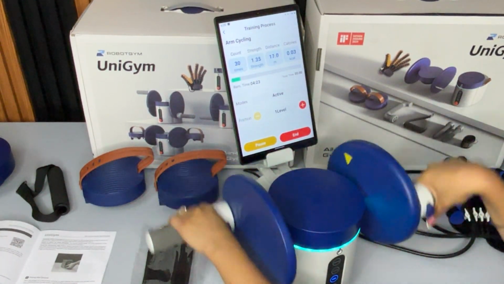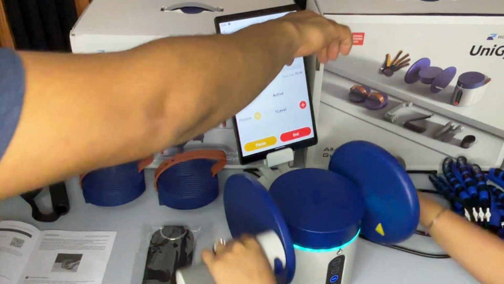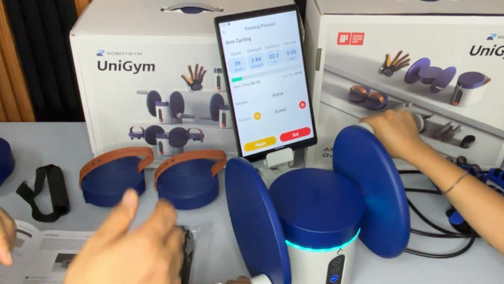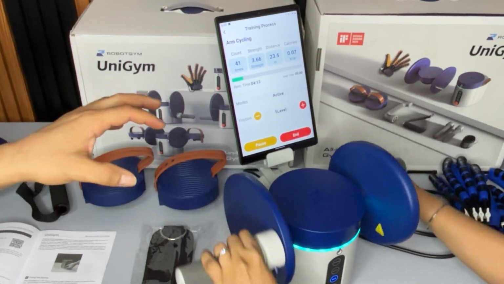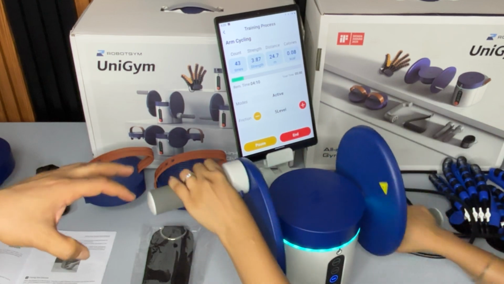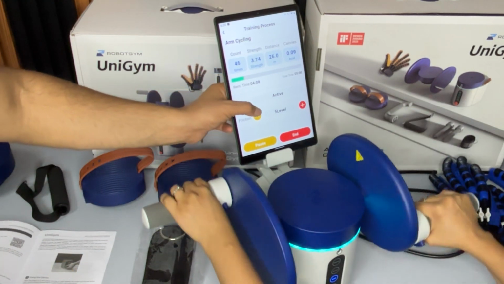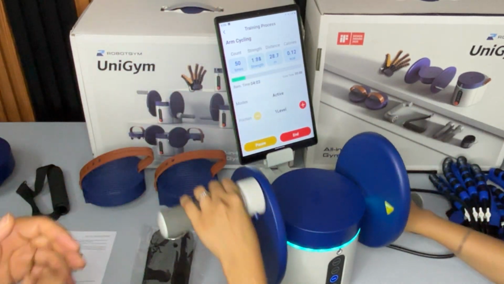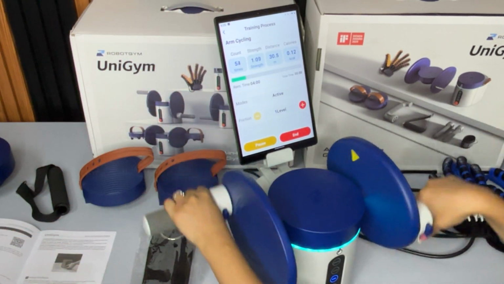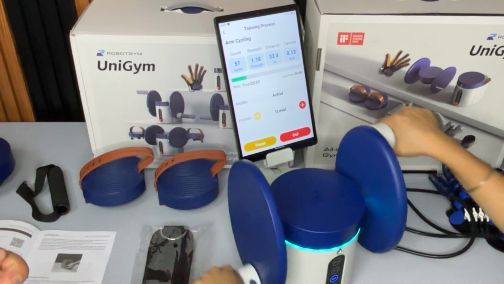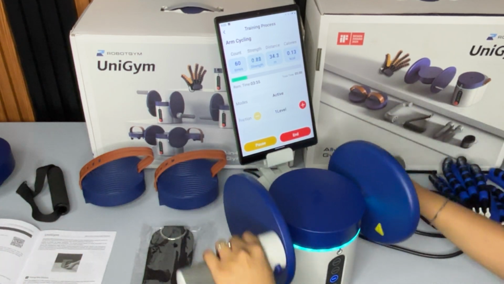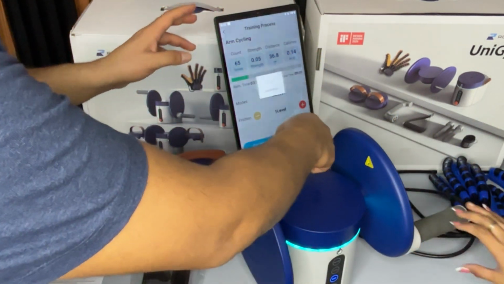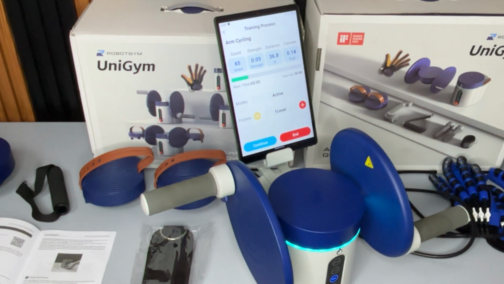This is level 1, and now I can increase the resistance by setting level 1, 2, 3, 4, 5. As I have put level 5, ma'am has to apply more force to operate it. And if I decrease the level, ma'am can easily operate it. So strengthening, rehabilitation and exercise can all be done. This is the arm cycling mode. Now I am ending it because I have to show all the exercises one by one in the video.